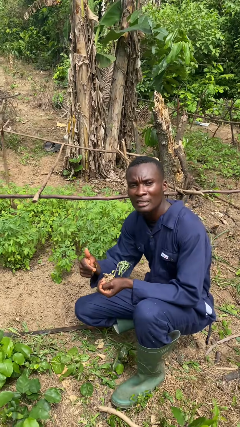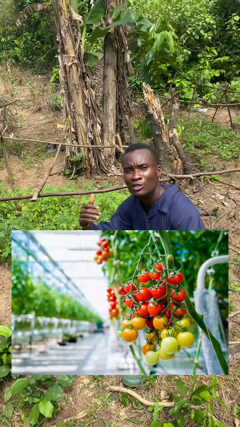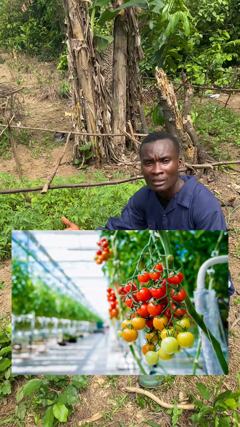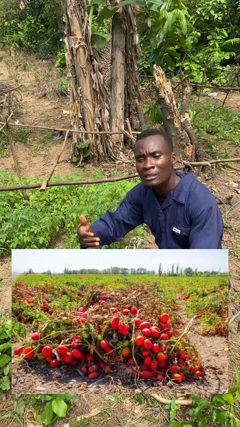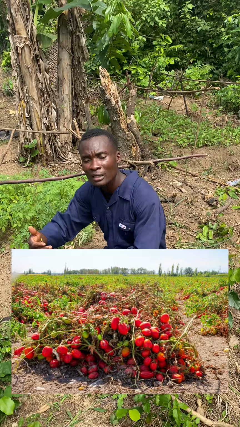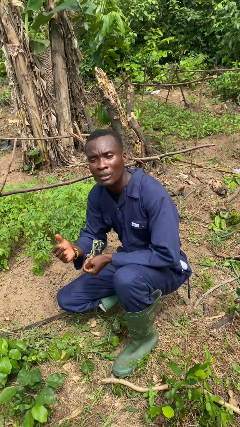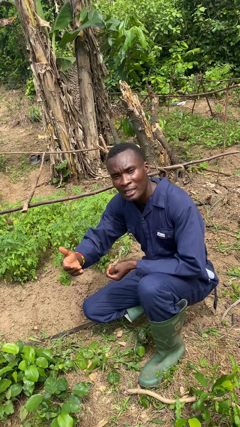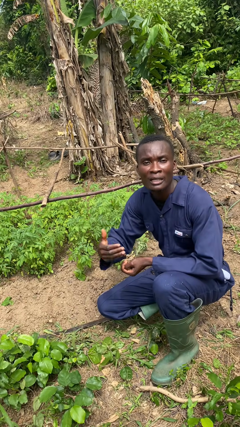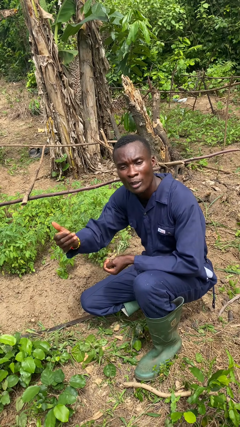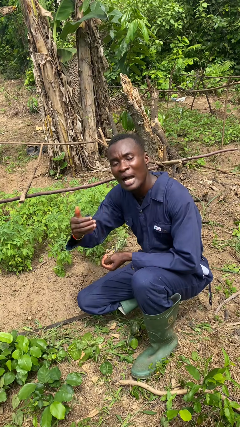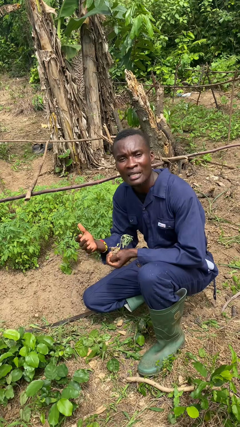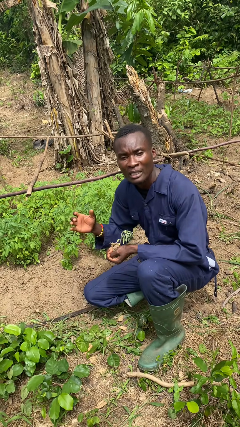The non-determinate varieties are usually produced mostly in greenhouses, and the determinate ones are mostly cultivated in the open field. So this is business combined with production. It is very important that you get to know this before you go into tomato production, because it's a highly perishable commodity that once you produce and they are ready, you have to make sure that it gets to the consumer.